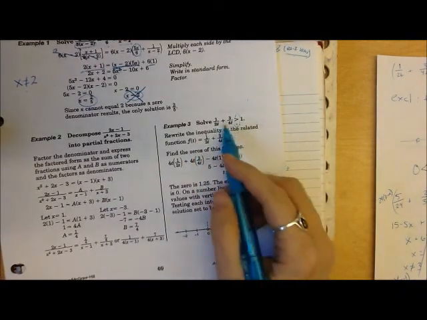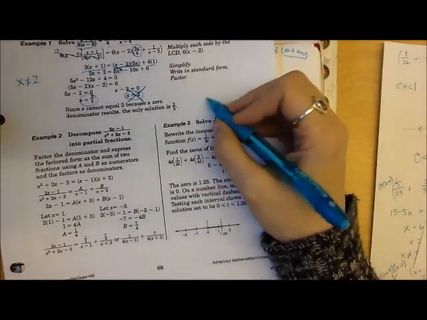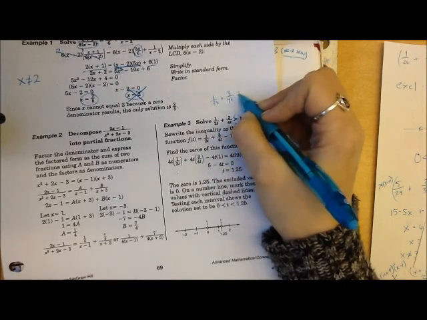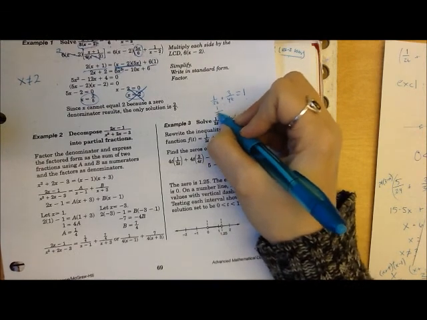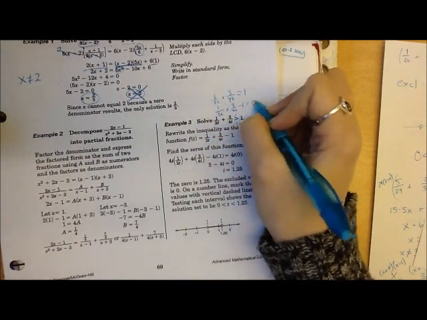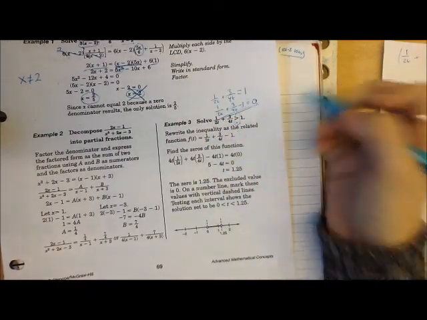So instead, we get everything on the same side and we say, well, let's call this an equation. 1 over 2t plus 3 over 4t equals 1. And then let's get everything on the same side. 1 over 2t plus 3 over 4t minus 1 equals 0. If we can solve this, we'll have those possible values for t.